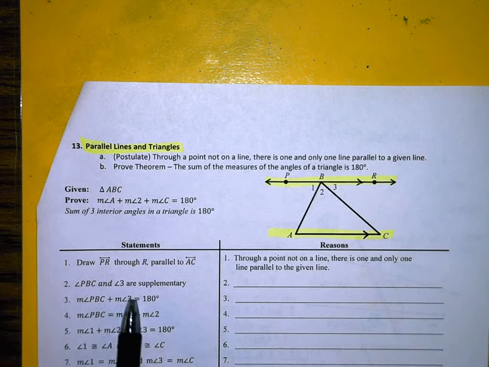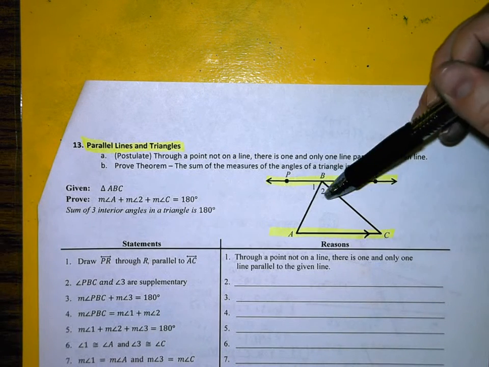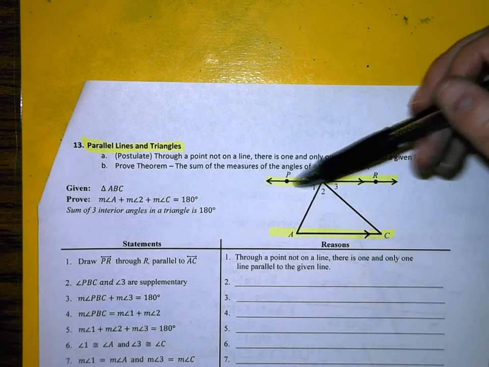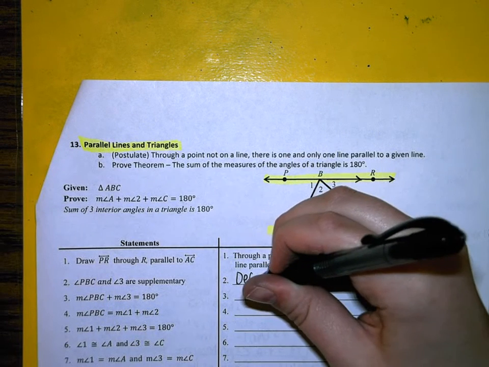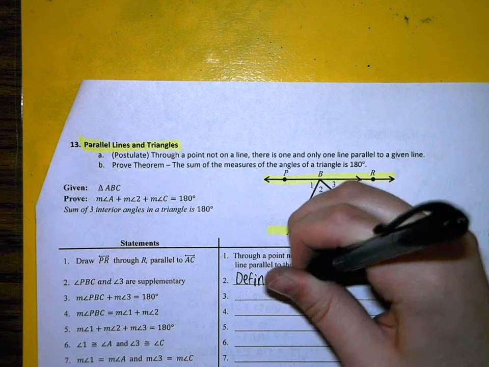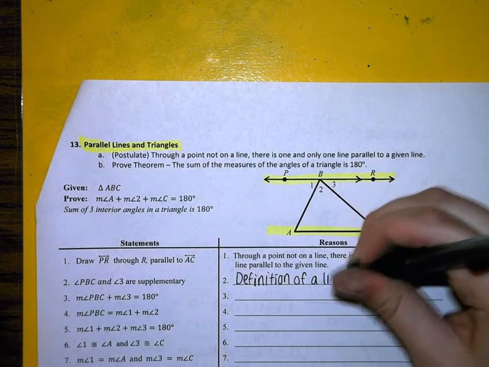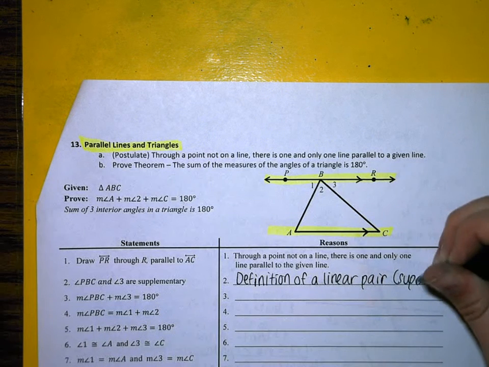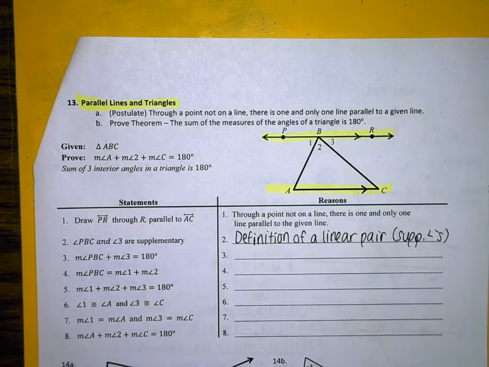It says angle PBC and angle 3 are supplementary. So let's take a look. PBC, so 1 and 2 added together here, and 3 are going to be supplementary. We know this because it makes a straight line. So we can say definition of a linear pair, or you can mention something about supplementary angles. Either one is going to work. So again, multiple ways you can approach it.